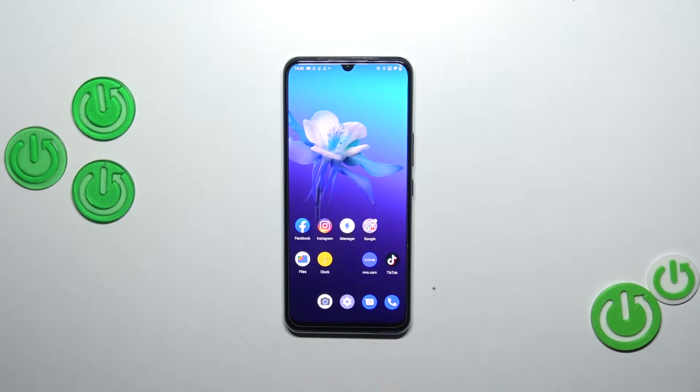Hi everyone, in front of me I've got VIVO V21e and let me share with you how to add the photo to contact in this device.